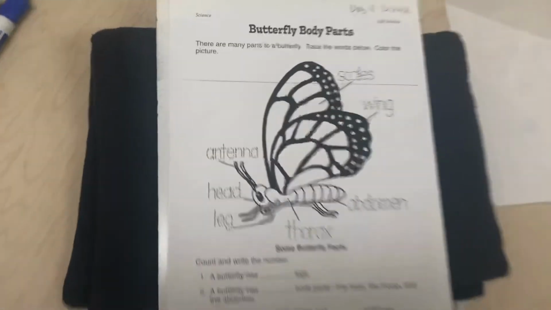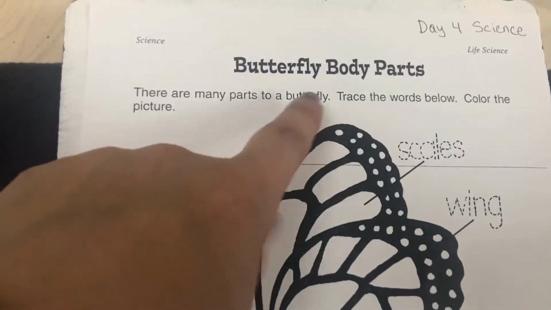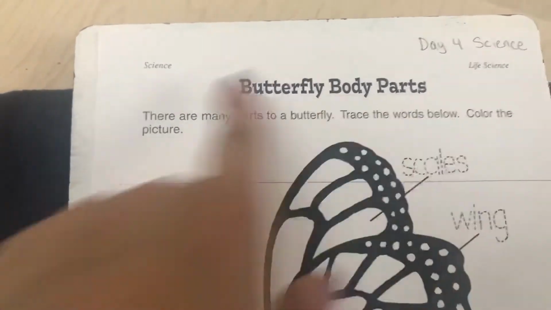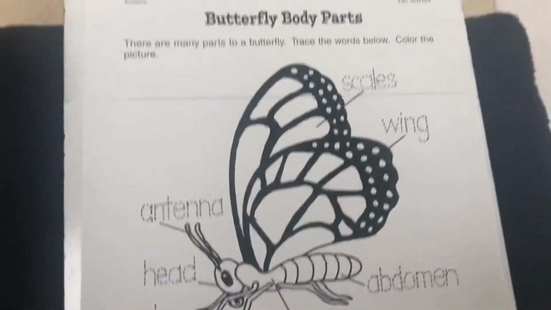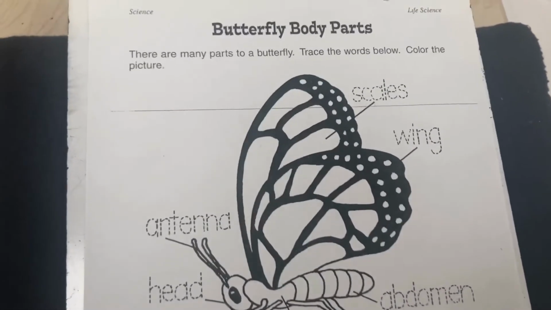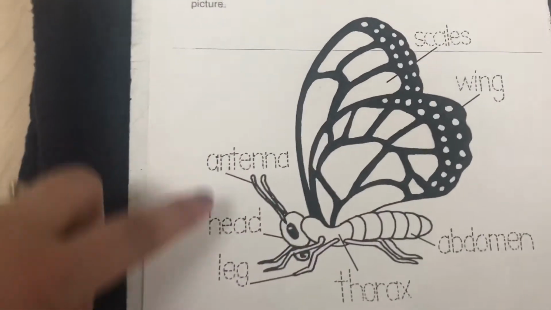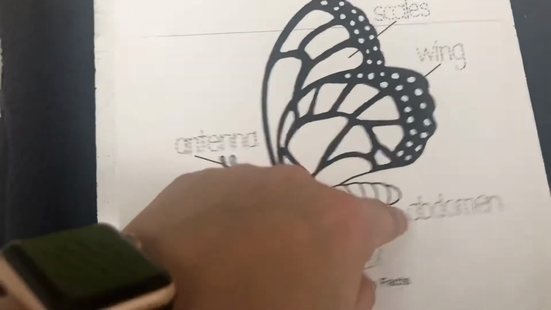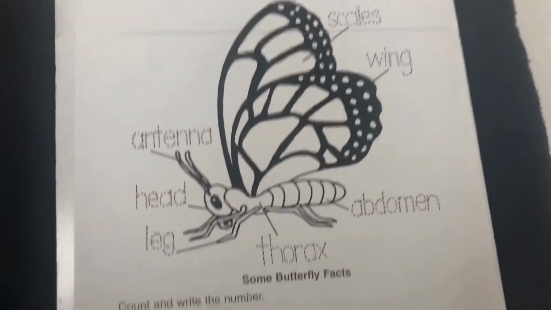Okay, if you would like, please follow along. This is Day 4 Science. We've got butterfly body parts. There are many parts to a butterfly. Trace the words below. Color the picture. So a butterfly is an insect, so that kind of ties in with our insect theme. But here's the different words that you can trace hand over hand with your child, or they can trace it. It's entirely up to you.